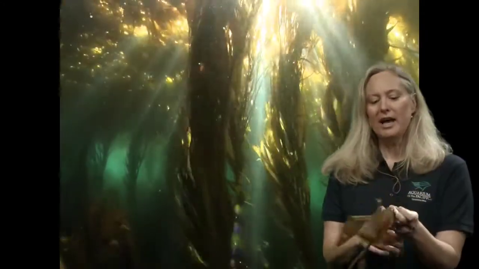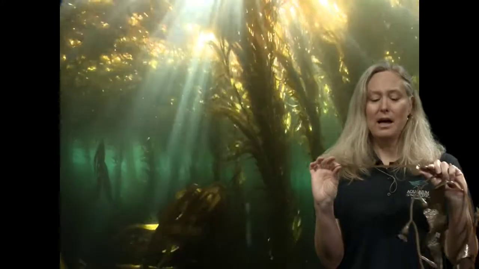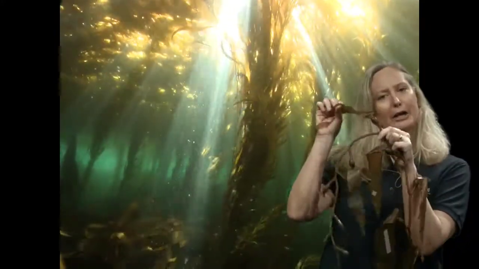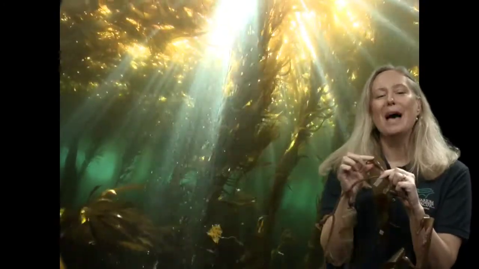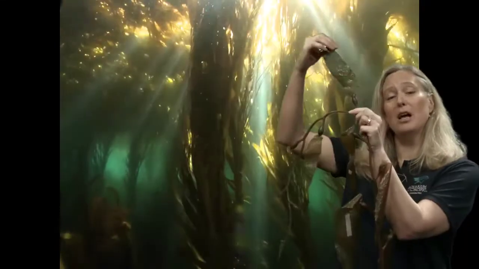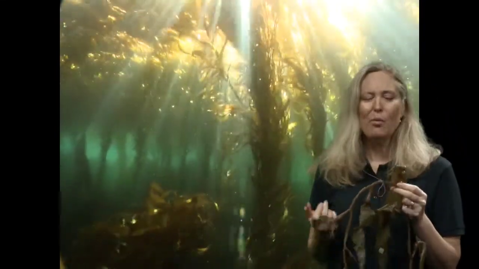Now, also attached to those blades, you'll see this funny little air bladder here, and it's called a pneumatocyst. A pneumatocyst is filled with gas that will help the kelp to float. Now, think about why the kelp would want to float. Why would it be important? Why can't kelp just cover the ocean floor?